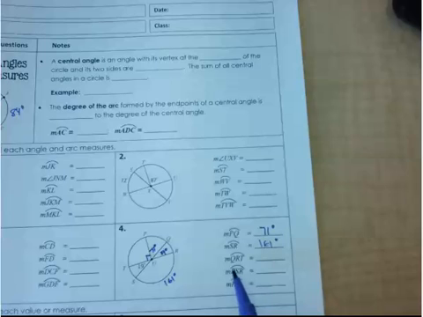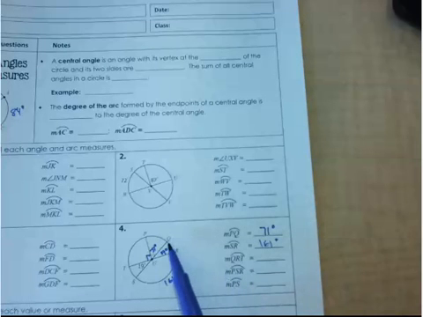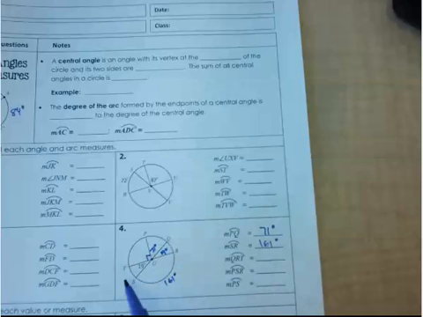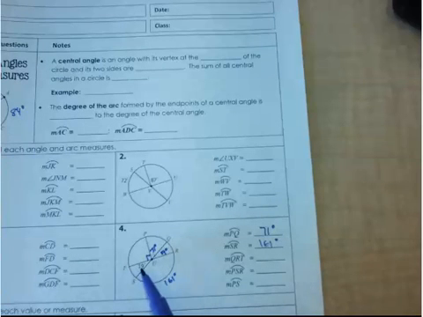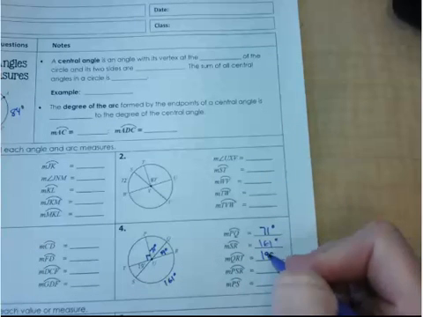And then we have a major arc here, so make sure that you follow along. Go Q, R, T. Just follow the letters. So we're going to add up 161 plus that 19 plus the other 19. That should give us 199 degrees.